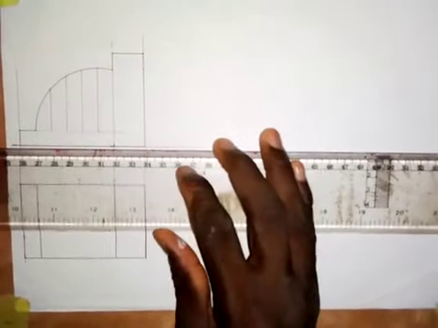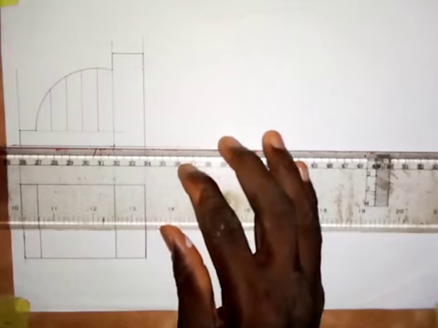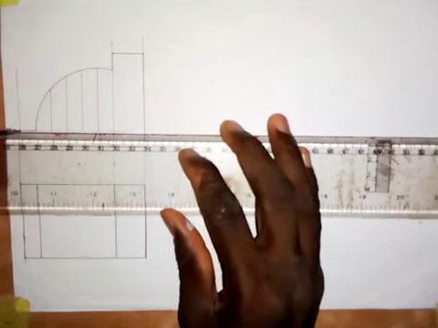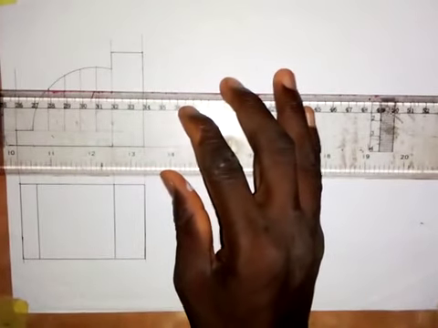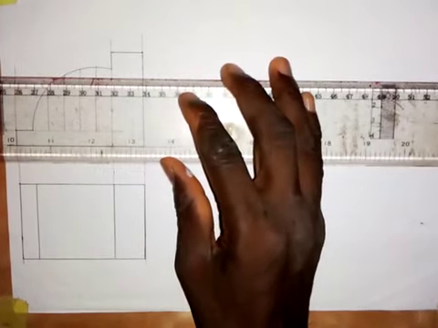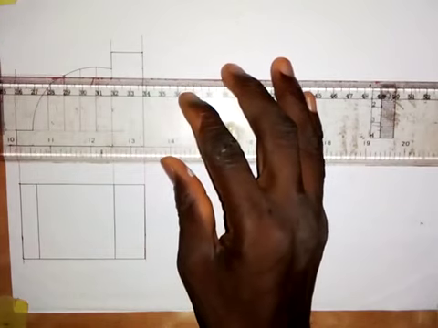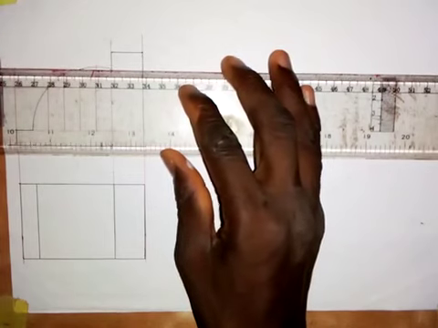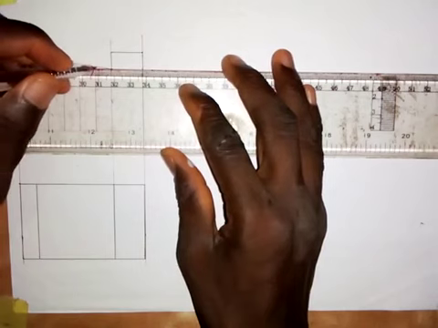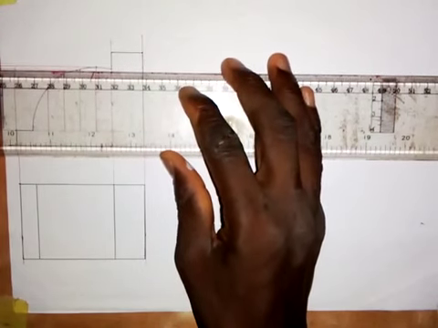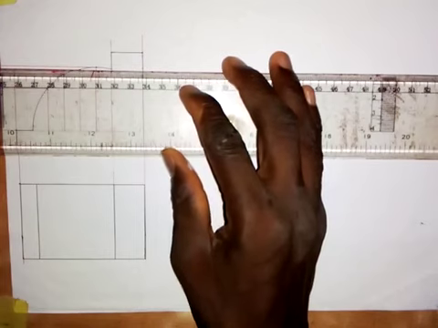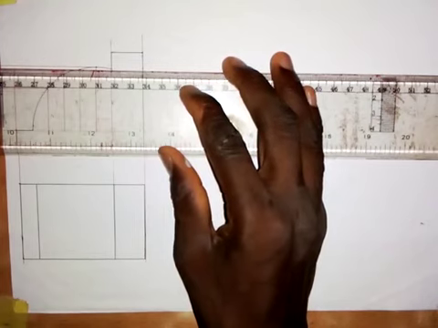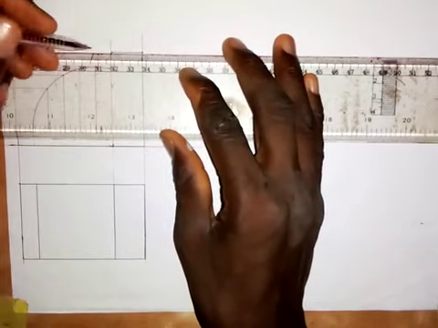From this point here, I've already drawn a horizontal line, so I may extend it. At this point I will draw a horizontal line, like this. At this point I will also draw a horizontal line. Then from this point I will draw a horizontal line like this, and from this point another horizontal line. I talk about this point here, which is not exactly on the curve; it goes down a little bit. So we draw this horizontal line here, then I come up here and draw a horizontal line.